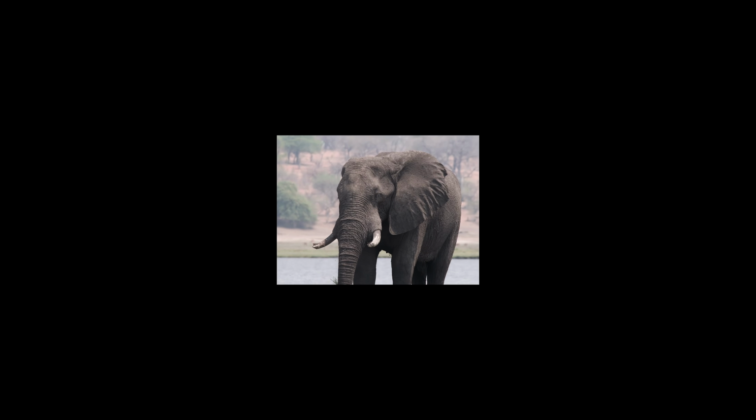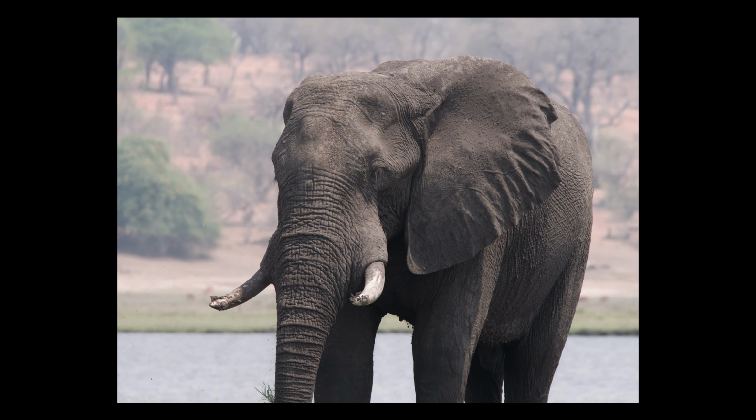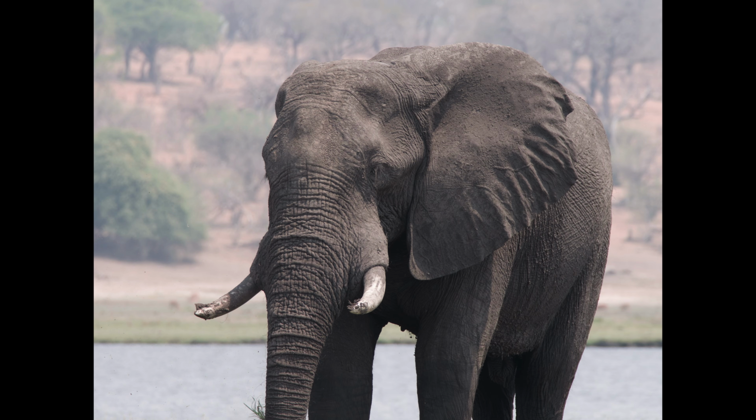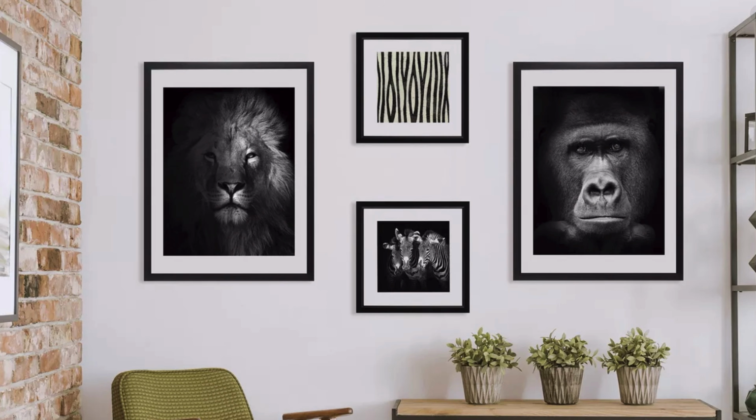I was recently in Botswana visiting the Chobe National Park, which is where I took this photo of an elephant. But something else caught my attention while I was there. I noticed that several photography galleries were selling wildlife images presented as fine art prints. These had a very distinct style.